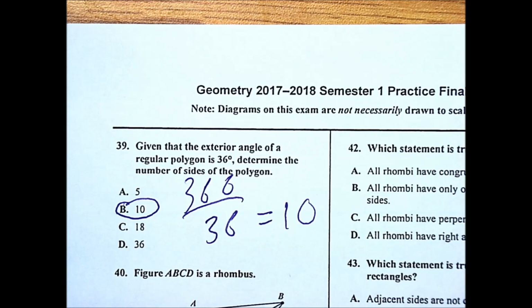For it to have 18 sides, well, 360 divided by 18 would be 20. Exterior angle of 20 degrees. Anyways, 360 divided by the number of sides will yield the exterior angle of a polygon, or 360 divided by the exterior angle will yield the number of sides. You can do it either way, back and forth.